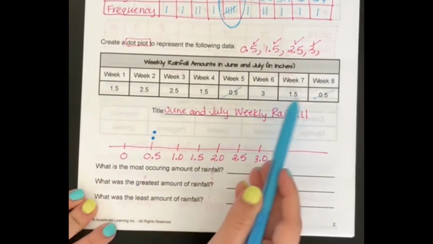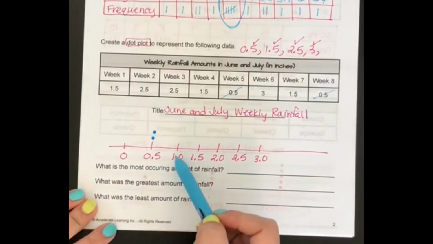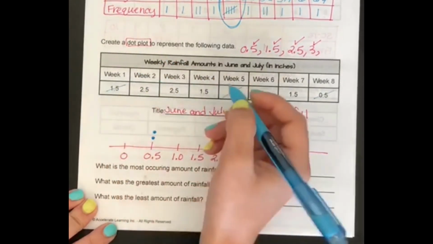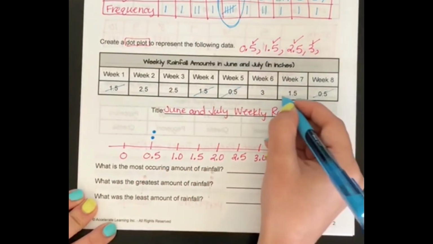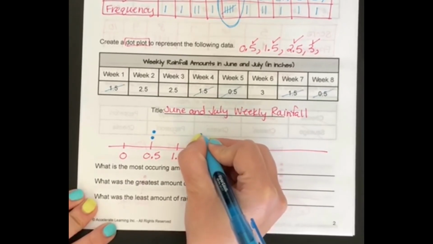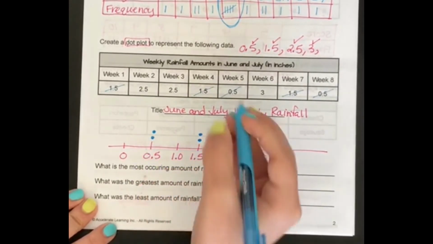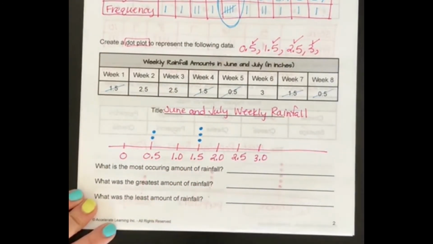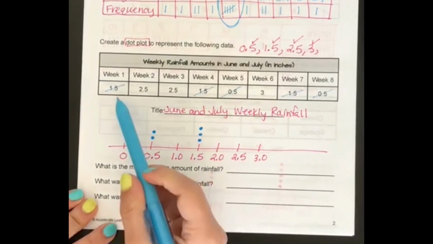All right, none of the weeks had only 1 inch of rainfall. So I'm going to move on to 1 5/10 inches. I've got 1, 2, 3 weeks. Again, I'm going to try and make my dots the same size and in line with the dots I put above 5/10. Next is 2 inches.